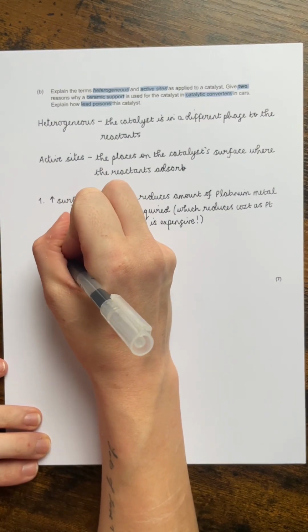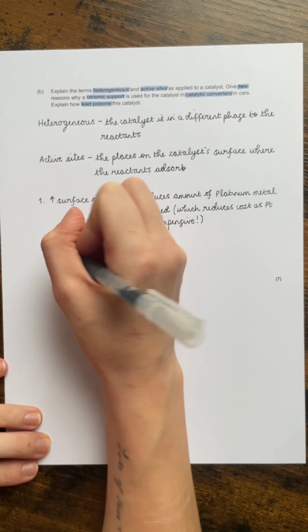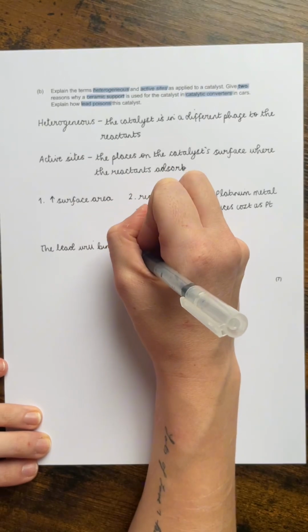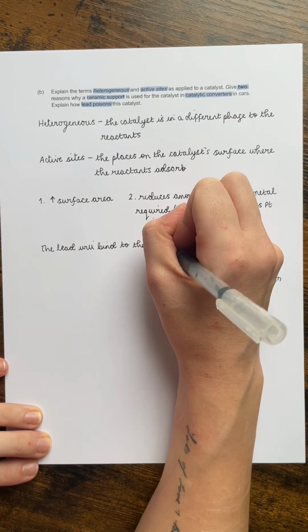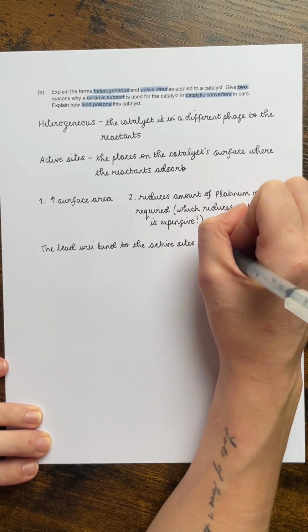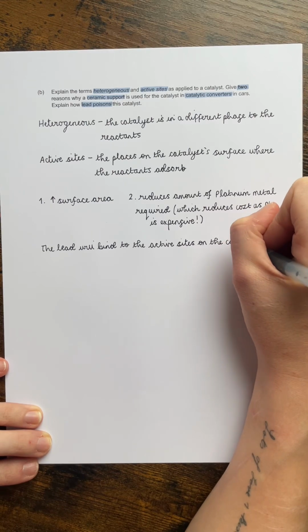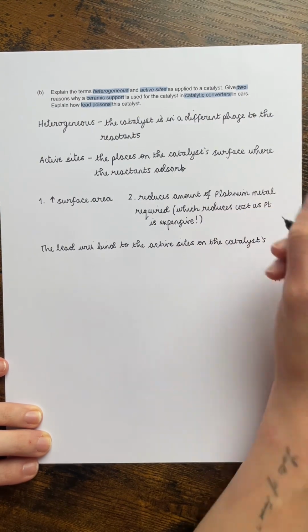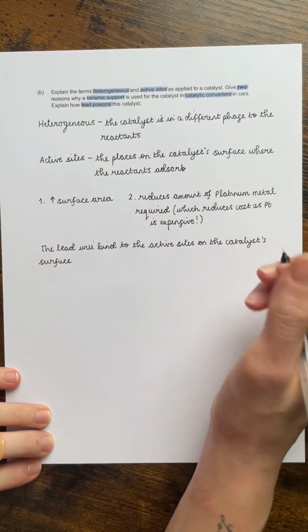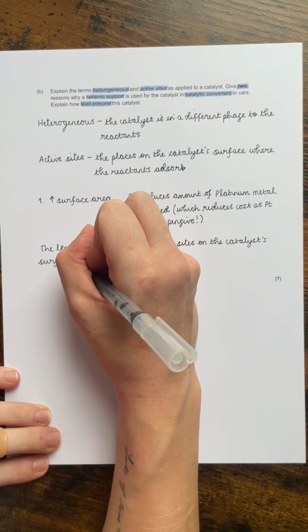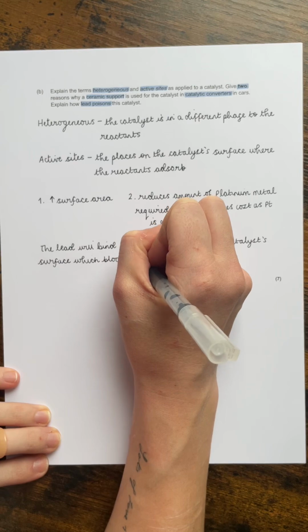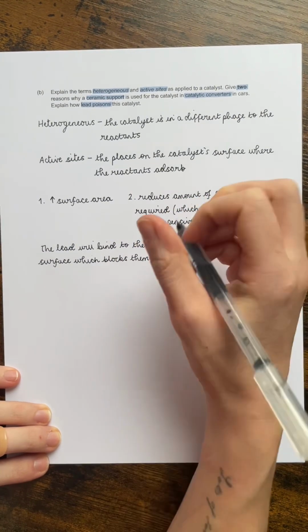So the lead will bind to the active sites on the catalyst's surface, which blocks them. I'll put a full stop there.